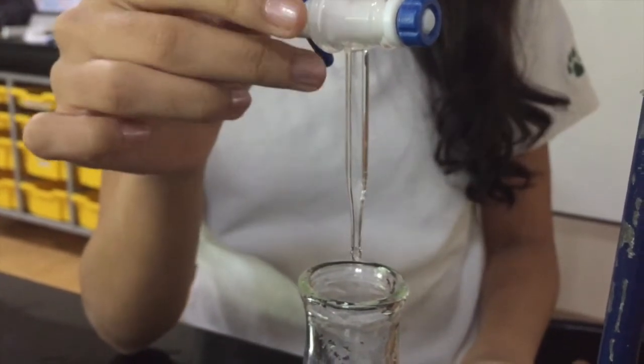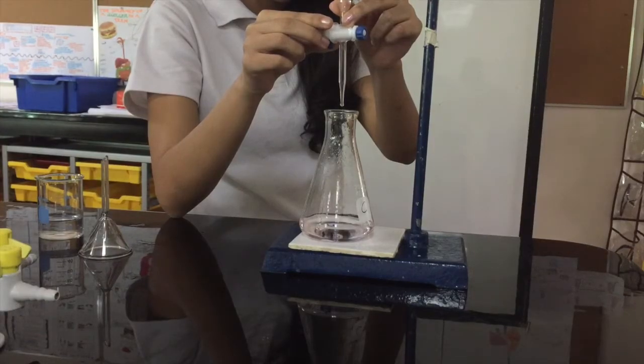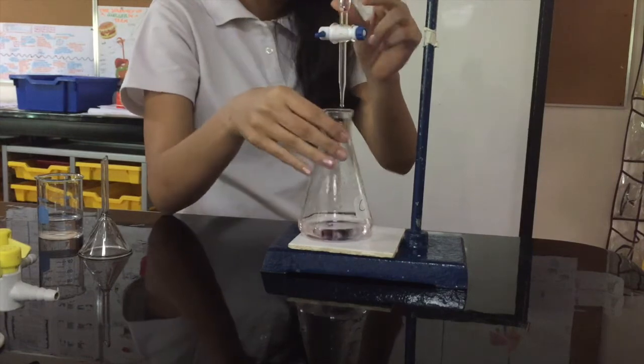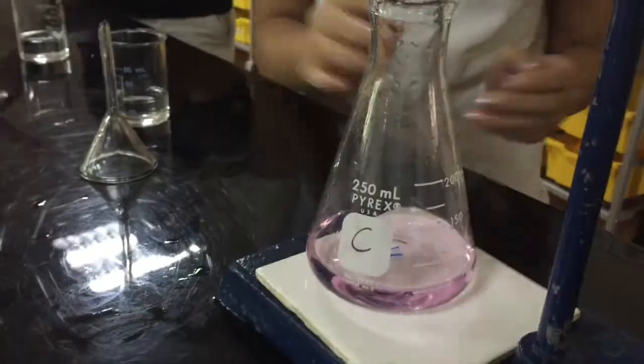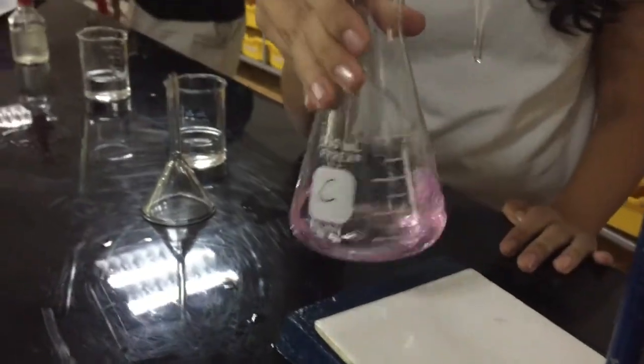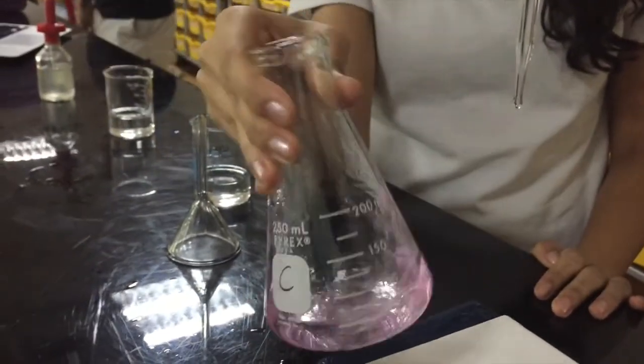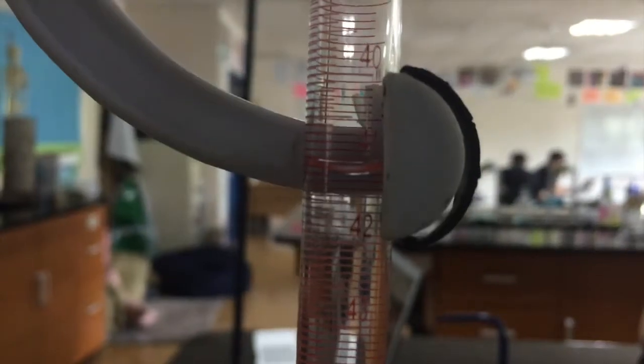Then you want to keep repeating the whole process till at least 3 of your trials are within 0.2 of each other. This means that you found a concordant equivalence point. The equivalence point is where the moles of your base equal the moles of your acid. And make sure to record your final volume to calculate the difference later.